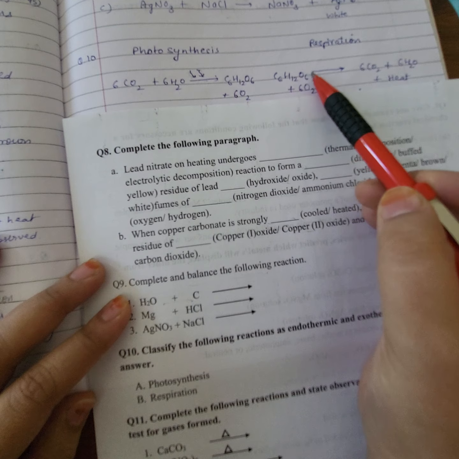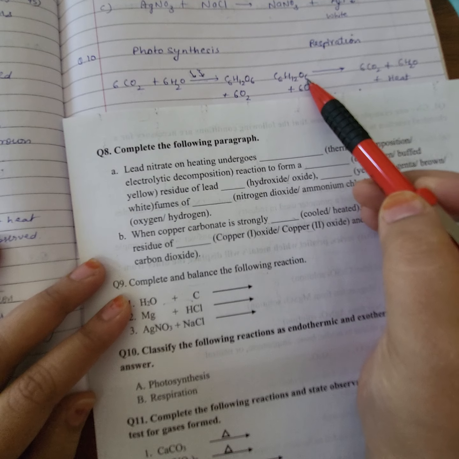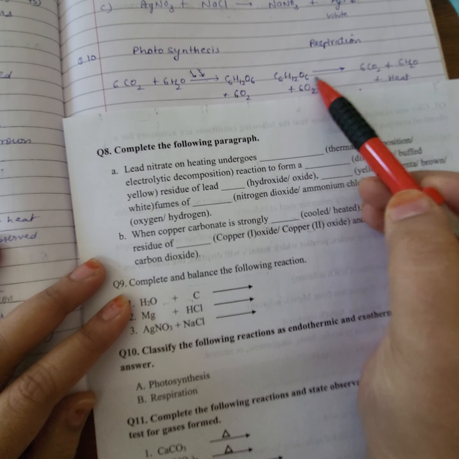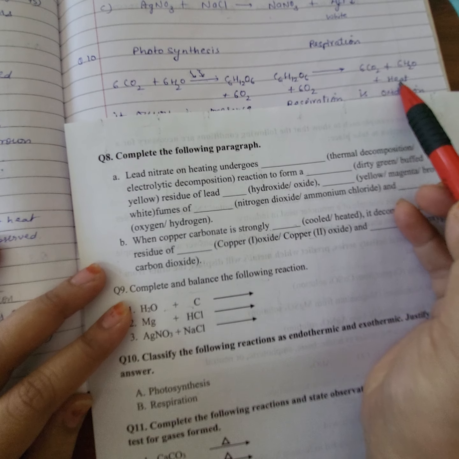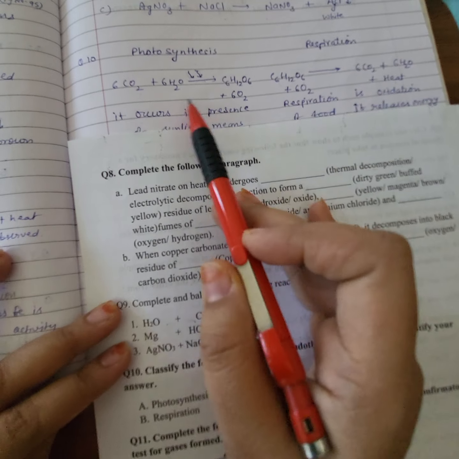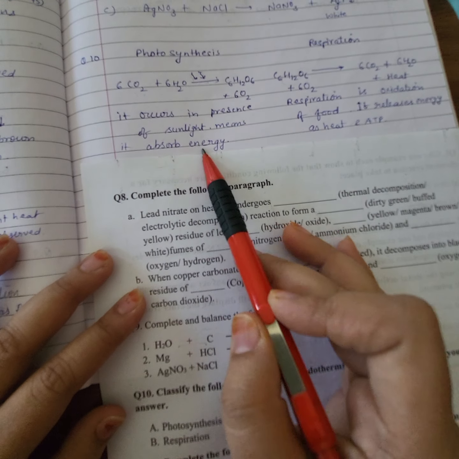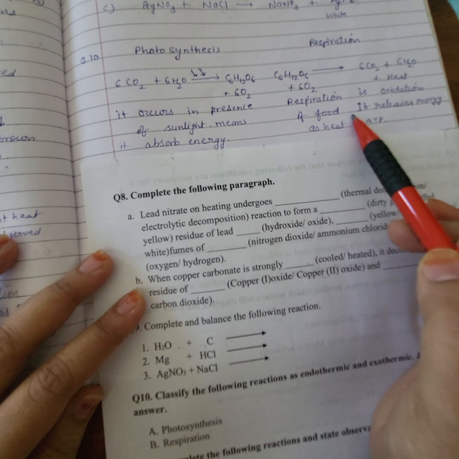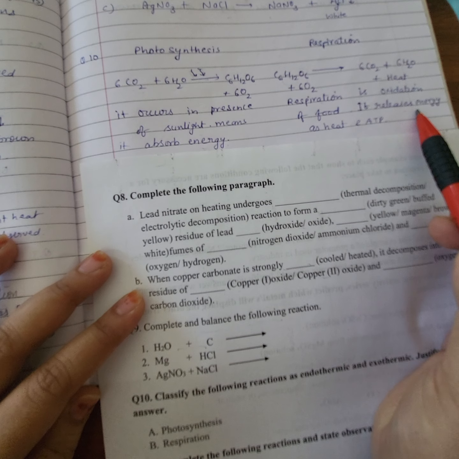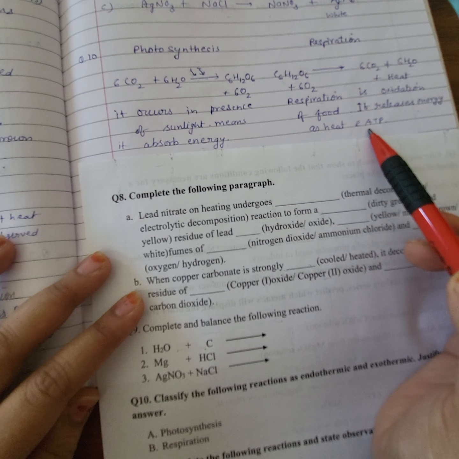While respiration is actually oxidation of glucose, which gives out CO2 and water and gives out heat. Photosynthesis occurs in presence of sunlight, means it absorbs energy. In respiration, the oxidation of food releases energy as heat and ATP.